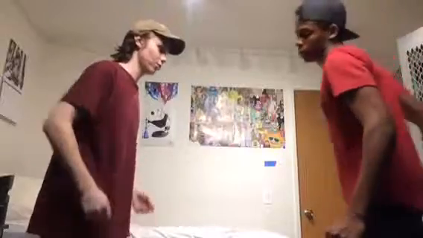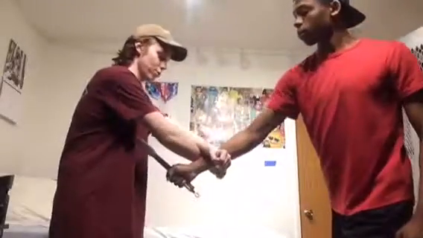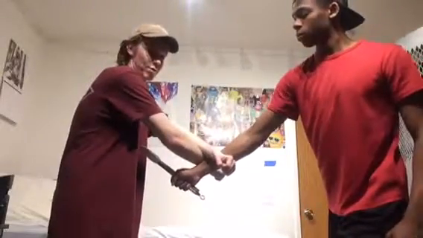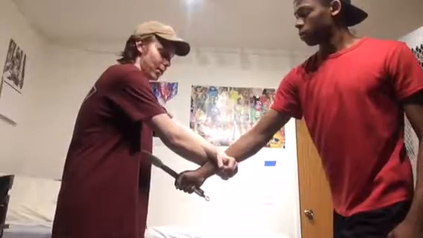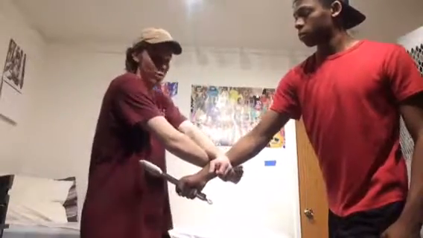Okay, so if instead an attacker is trying to uppercut you with the weapon, what you want to do is that same thing, make the X motion with your left hand on top because it's the left side. And then again, you're going to want to step to the side and use both hands to keep the arm still and extend.